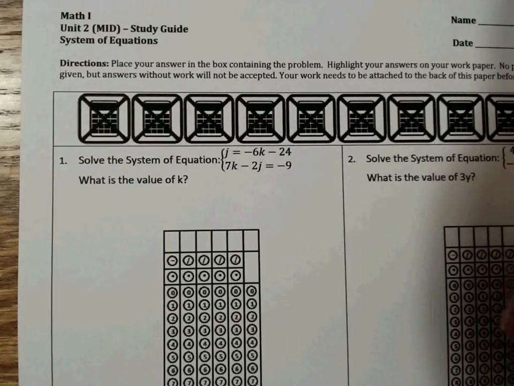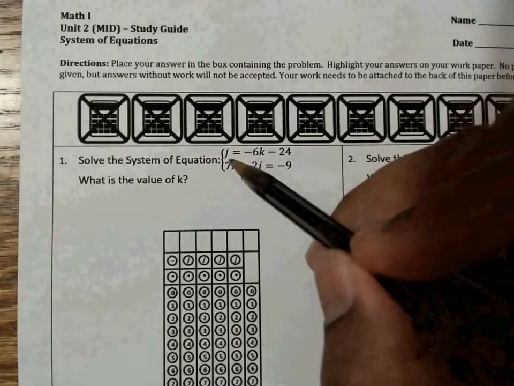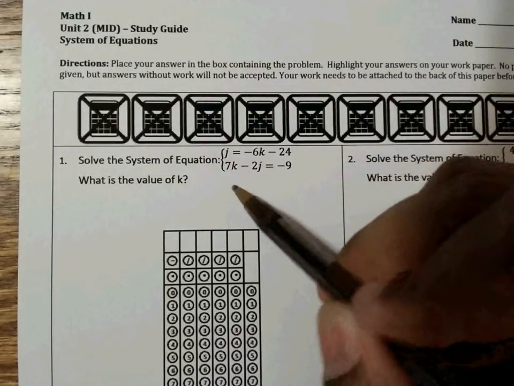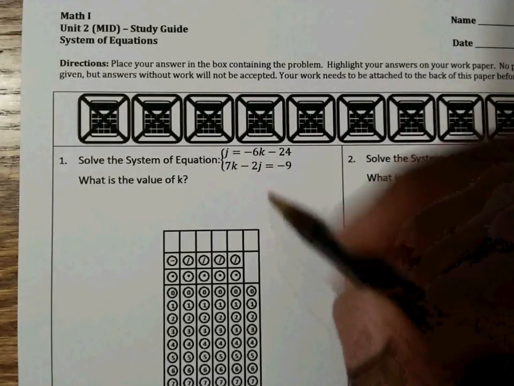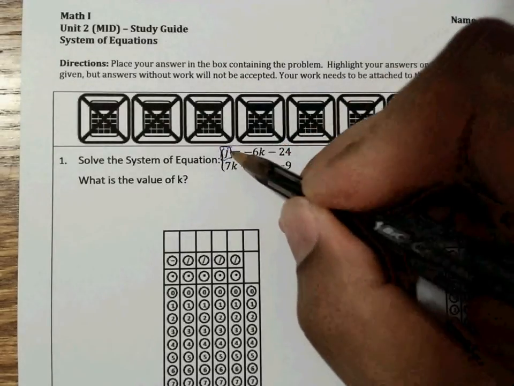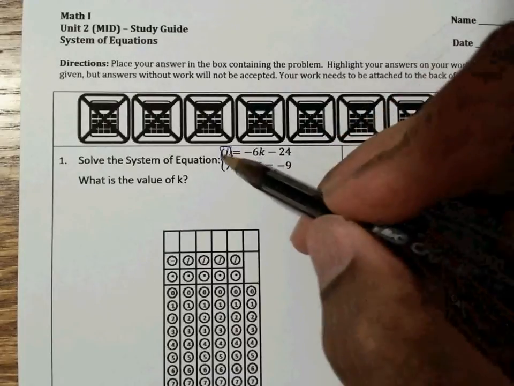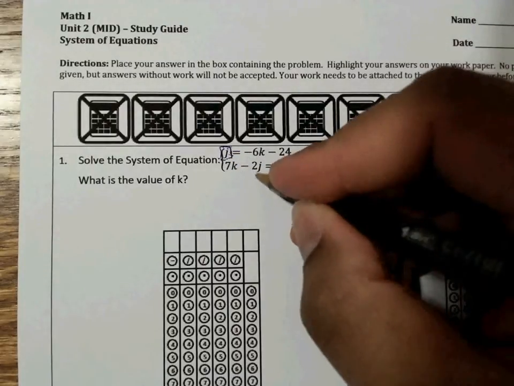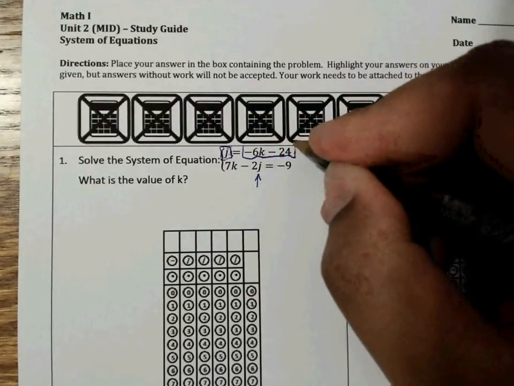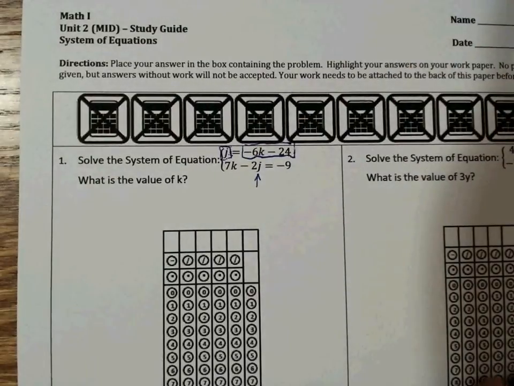Remember, there's three major methods. Solve the system by graphing, you can solve by elimination, or you can solve by substitution. Since we already have a value solved for, the easiest method would probably be to use substitution. So since J is already by itself, I'm going to use that as my key, and everywhere I see J in this equation, I will put negative 6k minus 24.